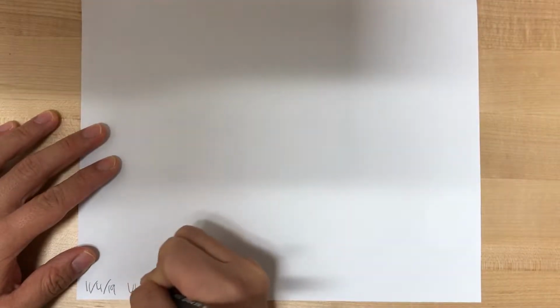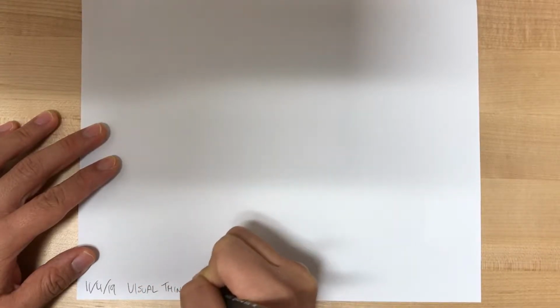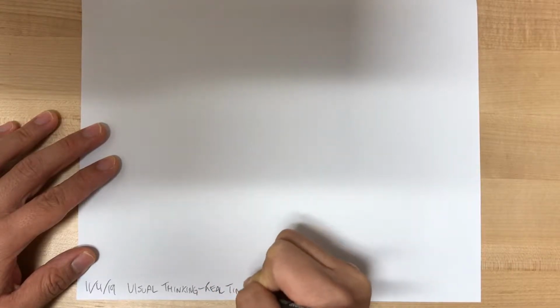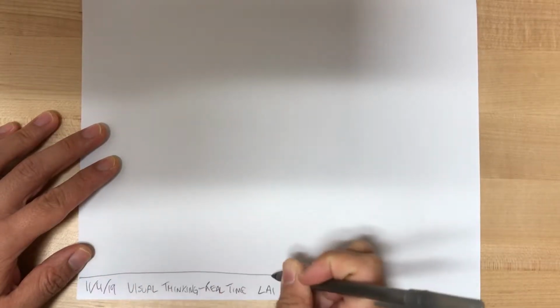So it's always good to put the date. That way you can look back. And then the topic. So let's see, visual thinking. And then I'll put real time. All right, good to put your name just in case you lose it. And I like to add a little bit of border. And again, there's no hard and fast rules. This is something for me that has worked well.